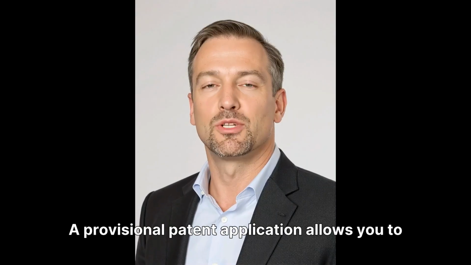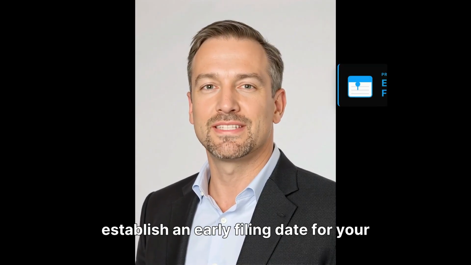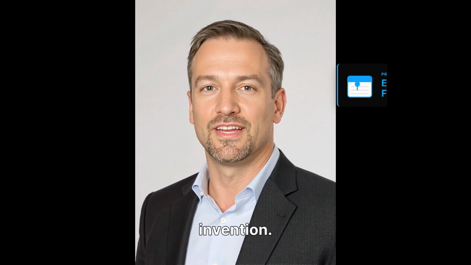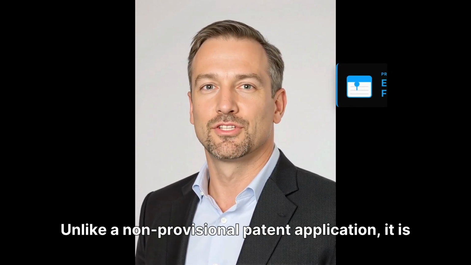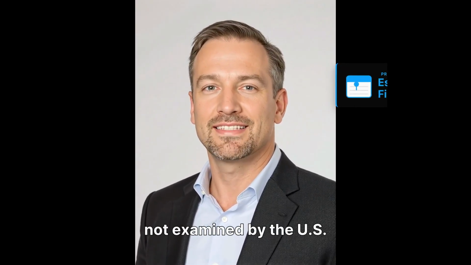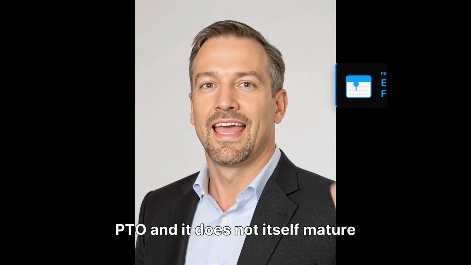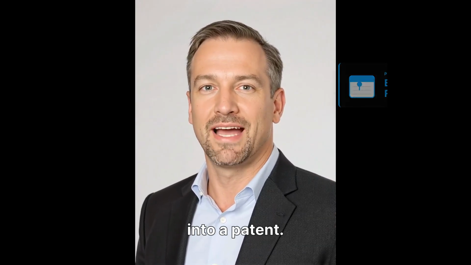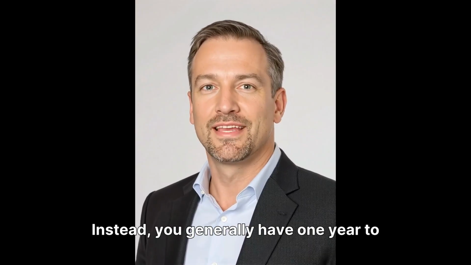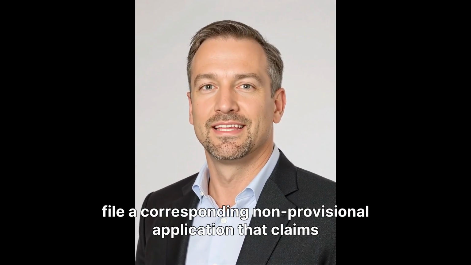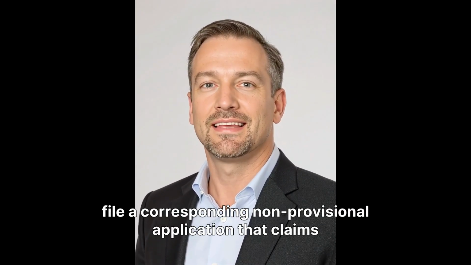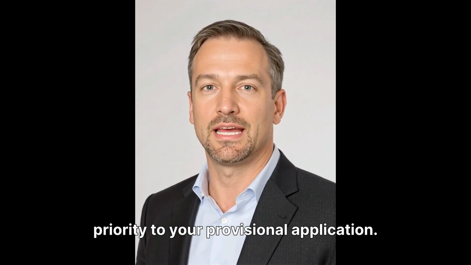Before we discuss what goes into a provisional patent application, it's important to understand its primary purpose. A provisional patent application allows you to establish an early filing date for your invention. Unlike a non-provisional patent application, it is not examined by the USPTO and it does not itself mature into a patent. Instead, you generally have 1 year to file a corresponding non-provisional application that claims priority to your provisional application.